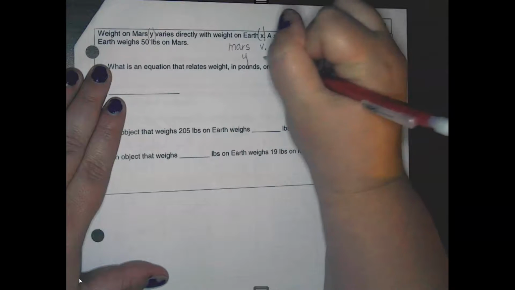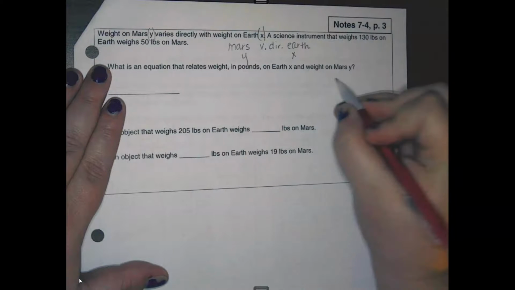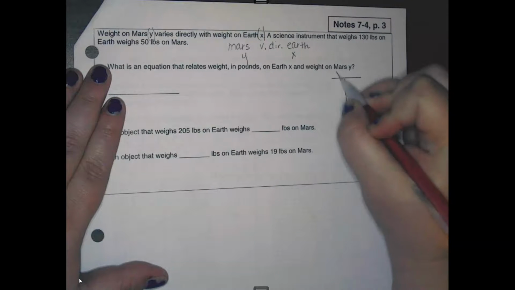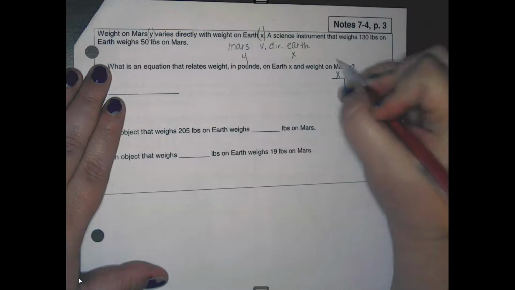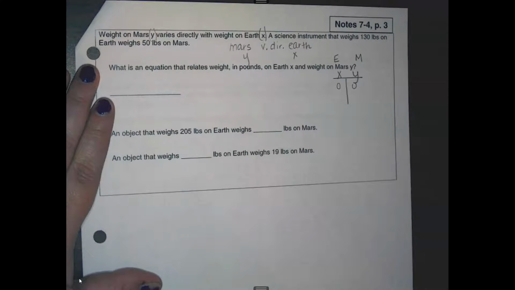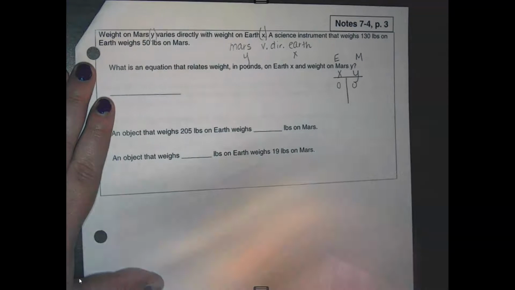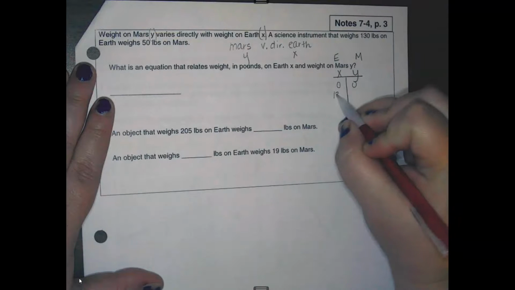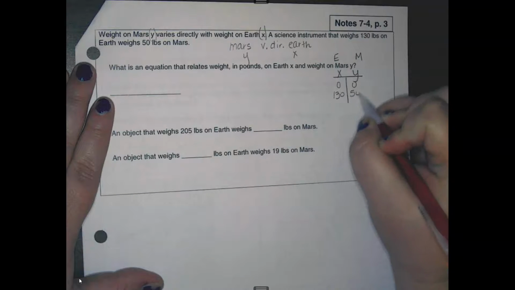I'm going to put those in parentheses because it kind of bothered me like that. Okay, so we make a little table here. X and y, where x is Earth, y is Mars. I'll go ahead and put my 0, 0. A science instrument that weighs 130 pounds on Earth, so 130 on Earth, weighs 50 pounds on Mars.